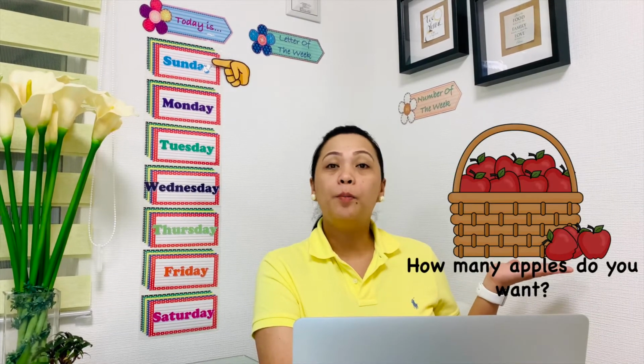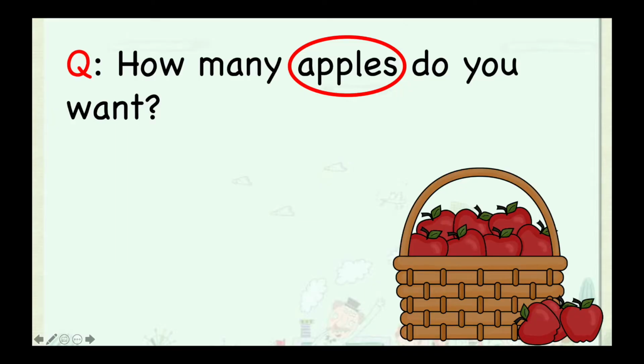Next example. How many apples do you want? Just like the first example, I used the word apples. Apple is a countable noun. It ends with s to put it in the plural form. That is why I used the words how many to ask a question.